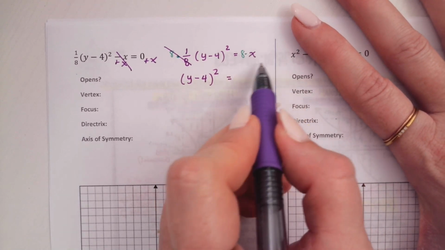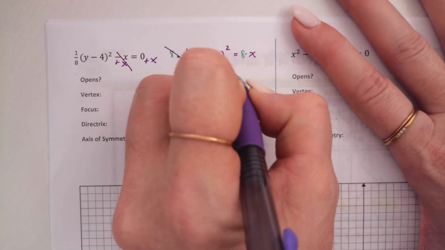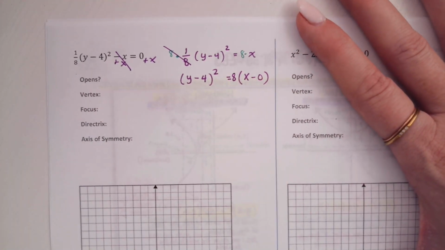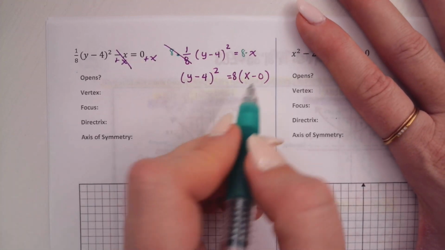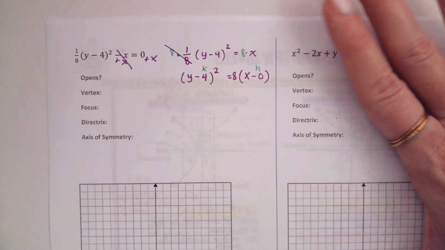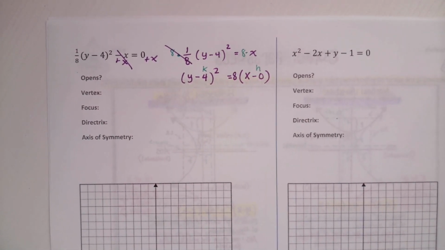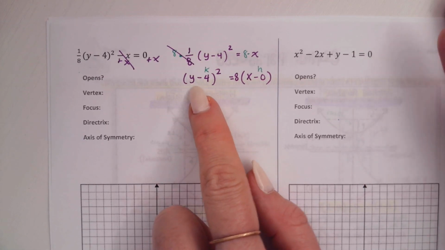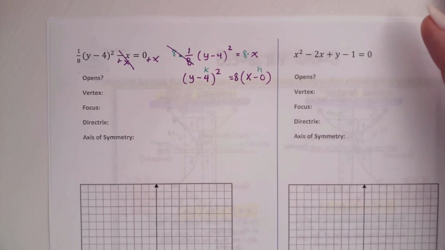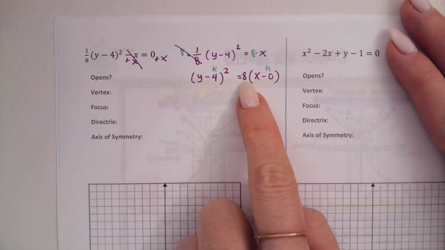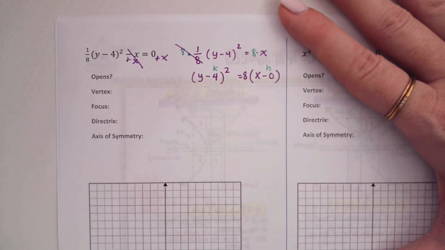What would be the h that's paired with this x? 0. So if you want to, you can write 8 times x minus 0 to help you really see that h is 0. Because remember, h is always paired with the x and k is always paired with the y. So thinking about which way it opens, starting with just the fact that y is squared. It's not normal for y to be squared on a quadratic, which means this is going to be a sideways-facing one. It faces right because it's positive. Very good. Our 4p number here is positive, which means we're going to face right.